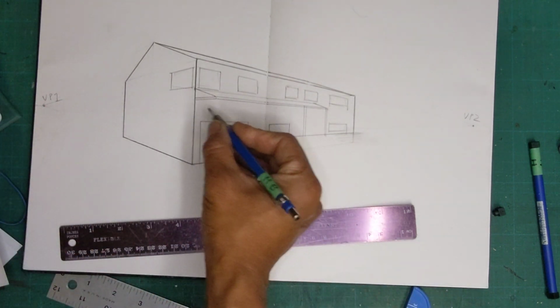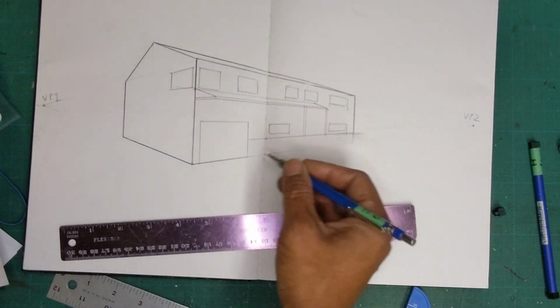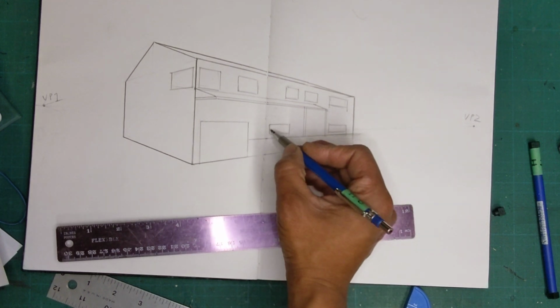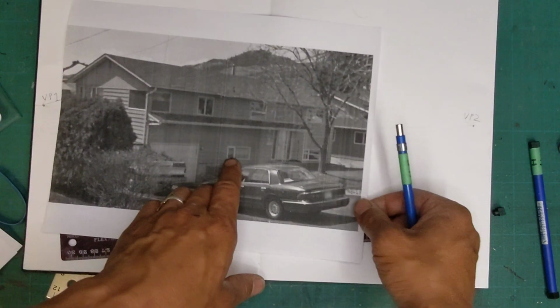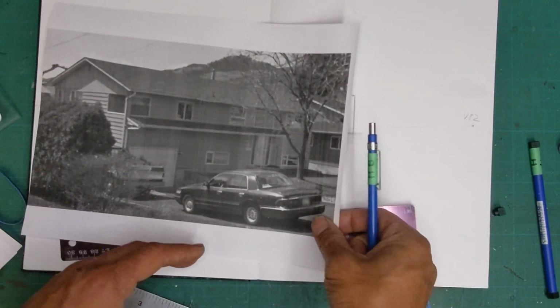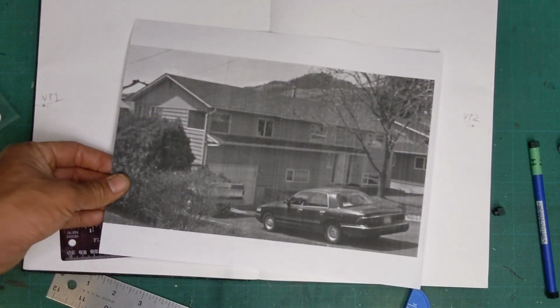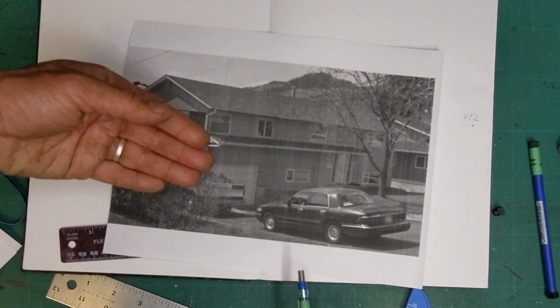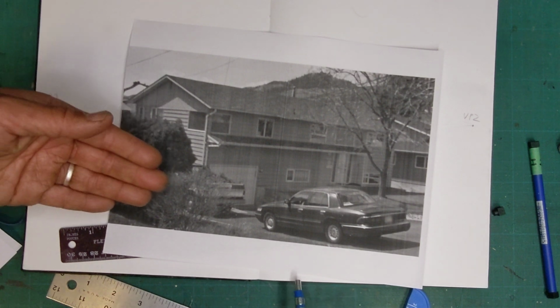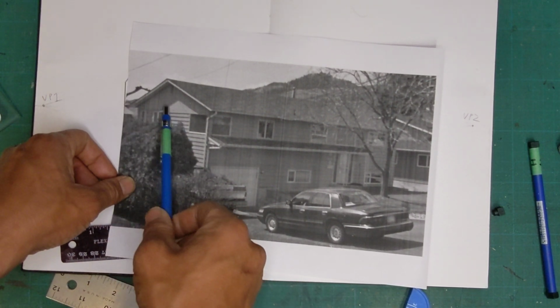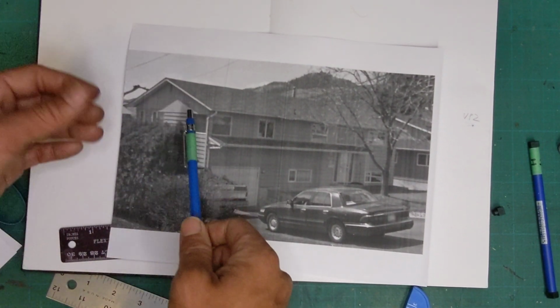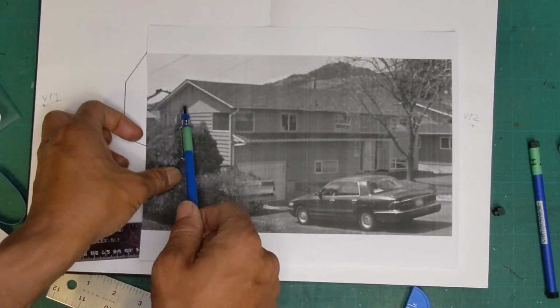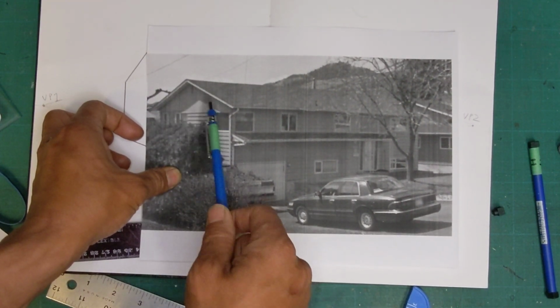If I wanted to add all the siding in, then you could do that. If I wanted to add the insets of the windows, I can start adding those in. You can see that the light is hitting this building from this side because it's casting a shadow here. It's above and coming from the left because there's more of a shadow here than over there.